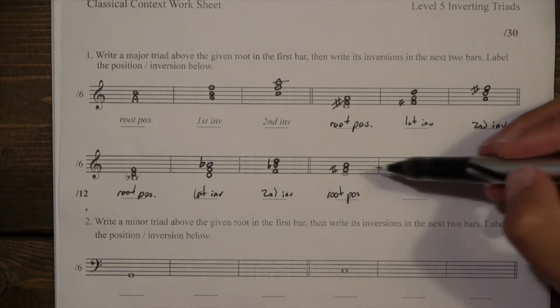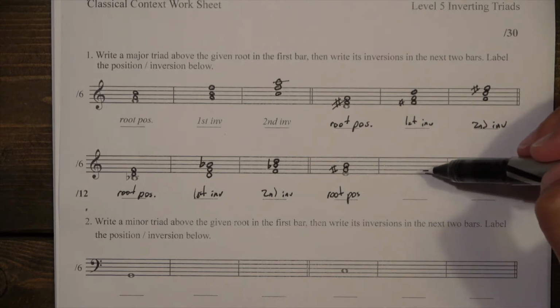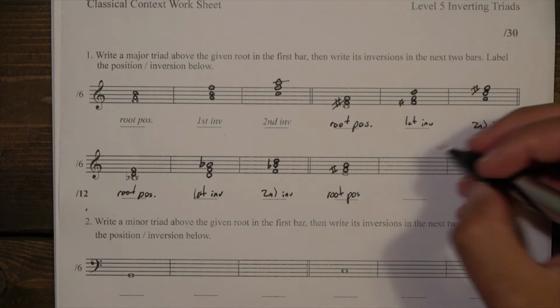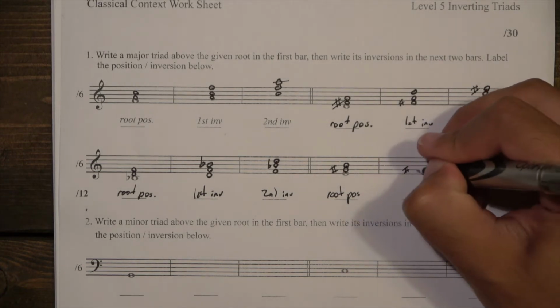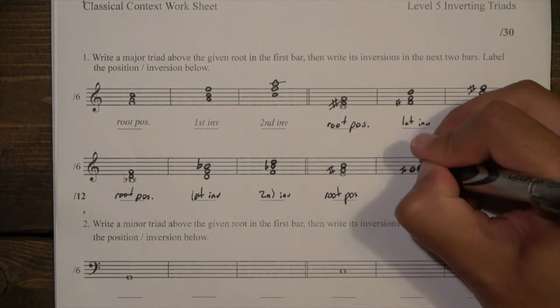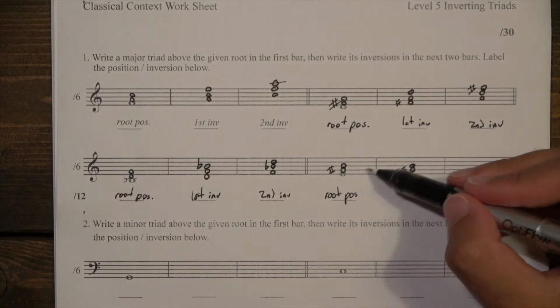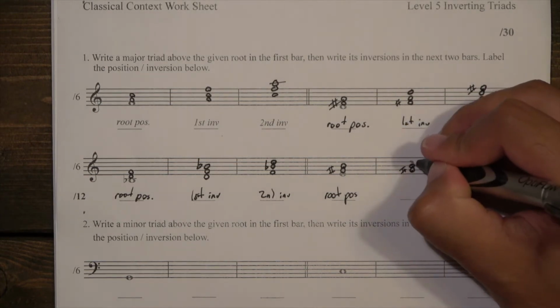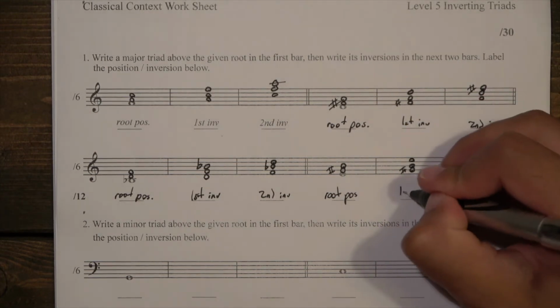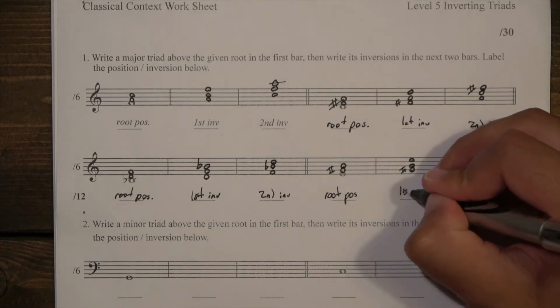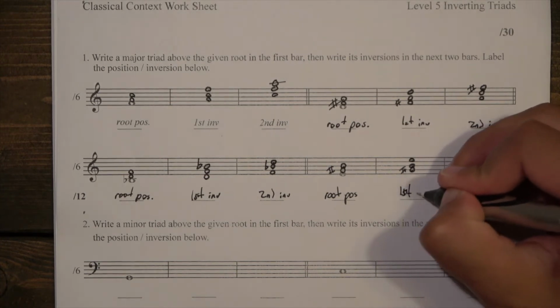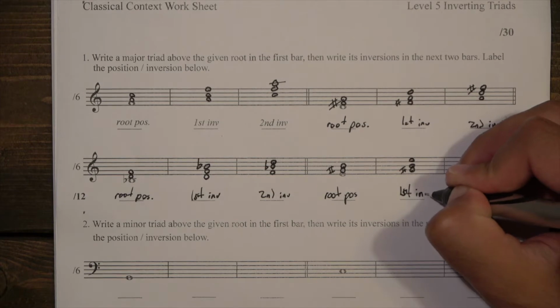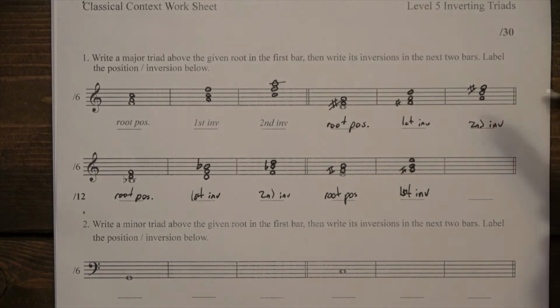Okay, now we're going to write this E major triad over here in first inversion. The G sharp has to be the lowest note. G sharp stays there. B comes over. And then this E is going to leapfrog up an octave to there. Hooray. First inversion. I'm having trouble writing the word first. It's hard to talk and write at the same time.